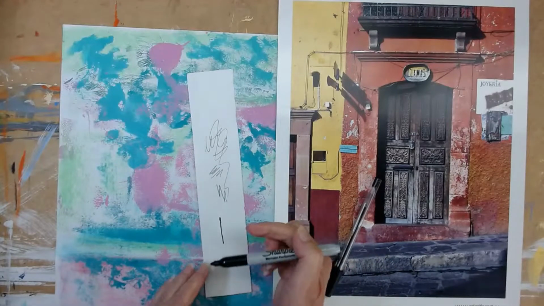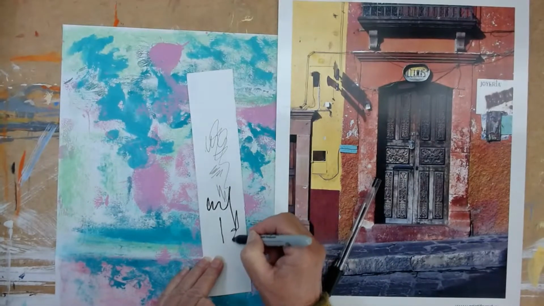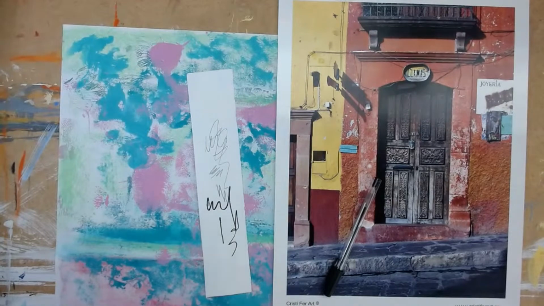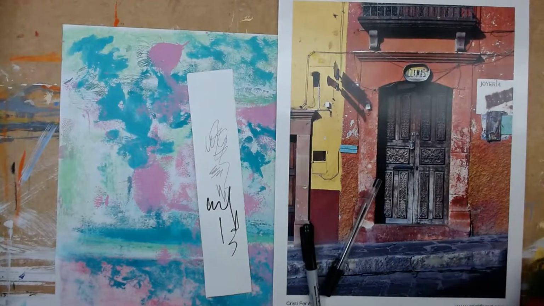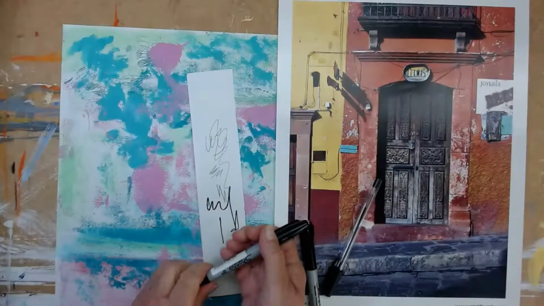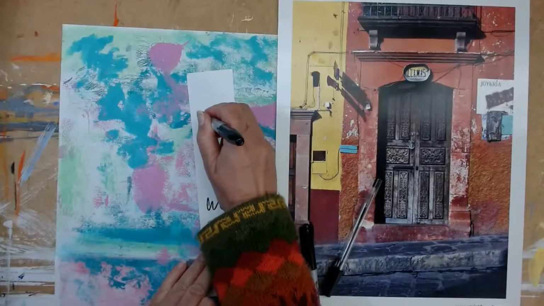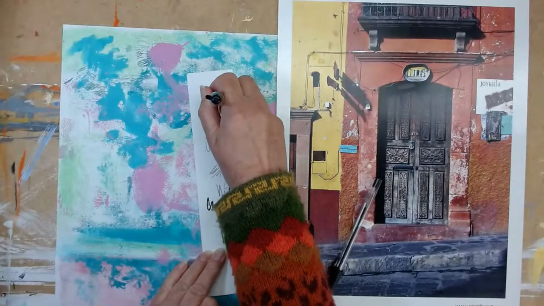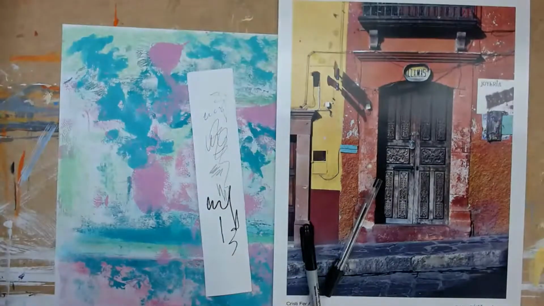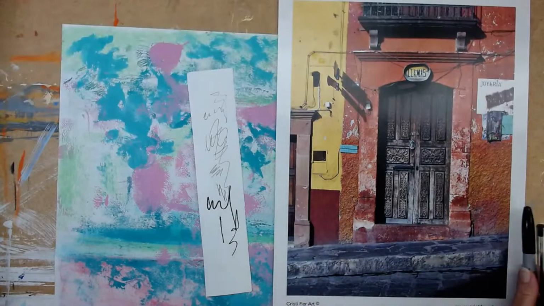And this is the Sharpie. I also have here an ultra fine point Sharpie. So maybe I'm gonna use it or maybe not. So those are my supplies.